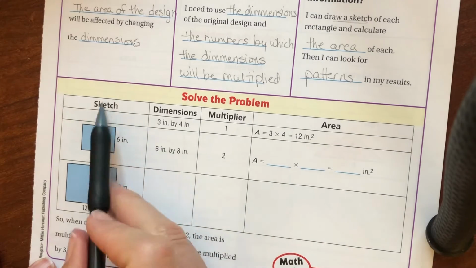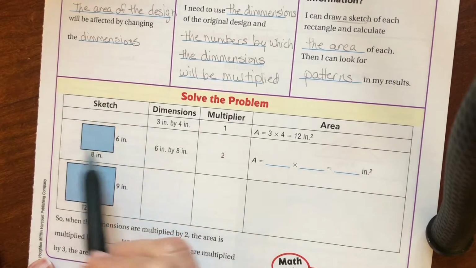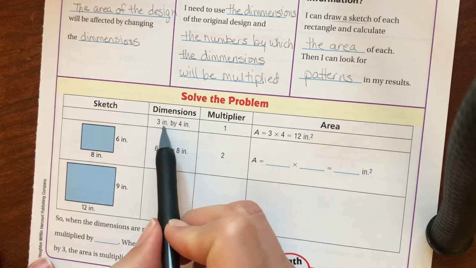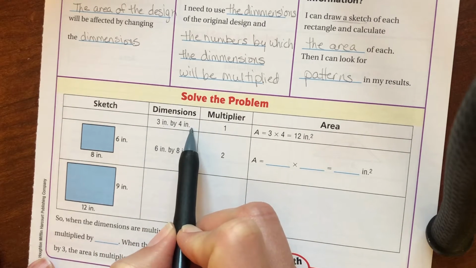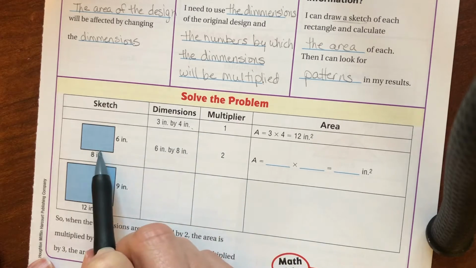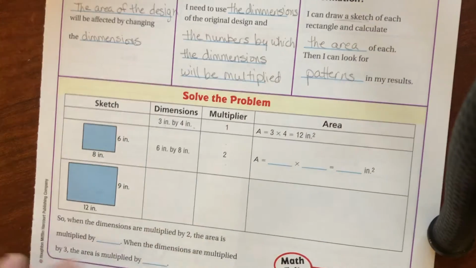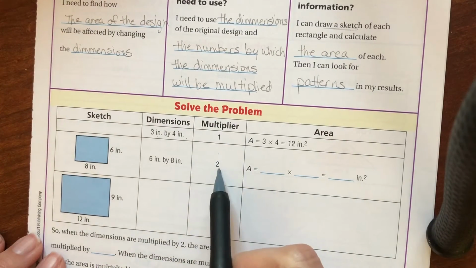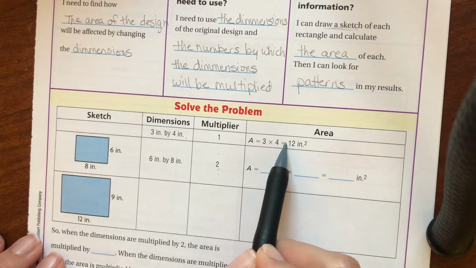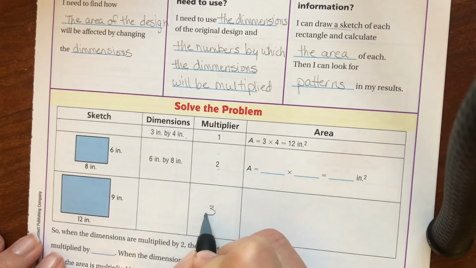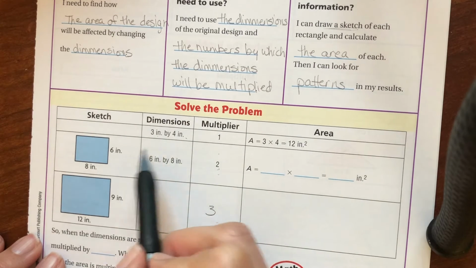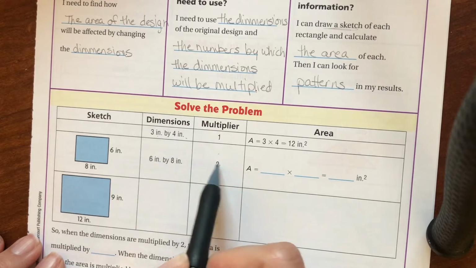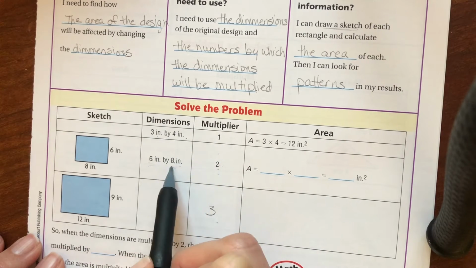All right, so here we have our sketch with new dimensions. Well, the original dimensions were 3 by 4. But this first set, they multiplied by 2. Remember back here at the top, they're multiplying by 2 or 3. So this is the original, multiplied by 2, and then the other one we want to figure out is when it's multiplied by 3. So 2 times 3 is 6, 2 times 4 is 8. That's where the 6 and the 8 came from.